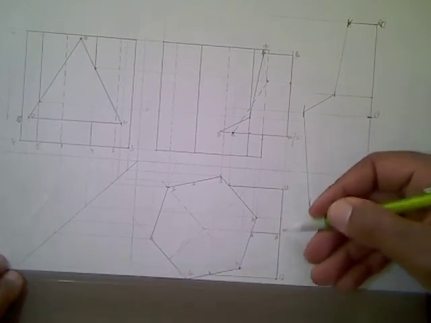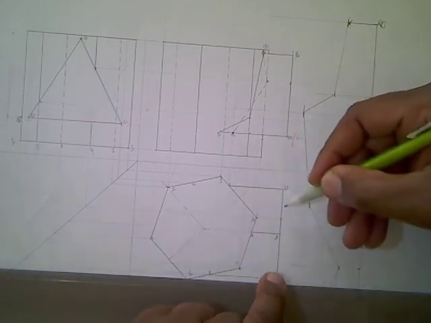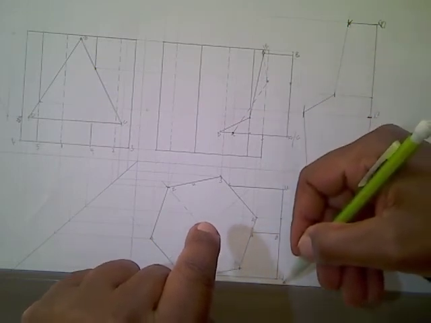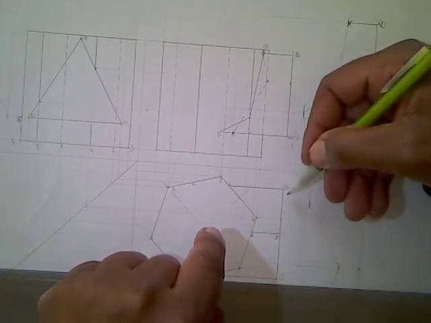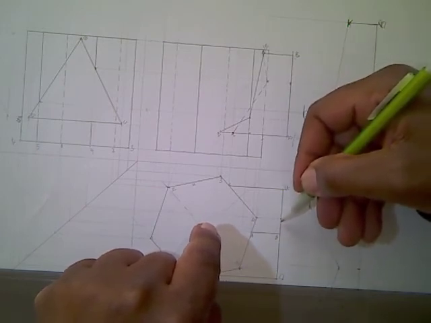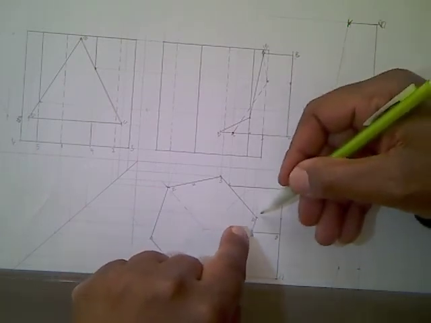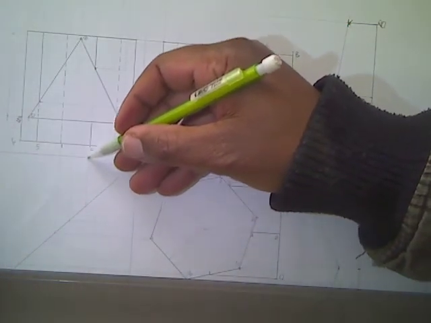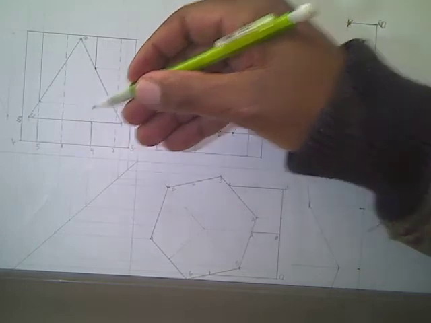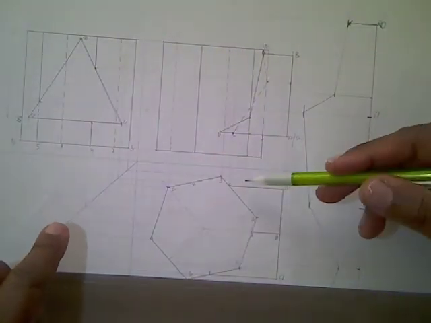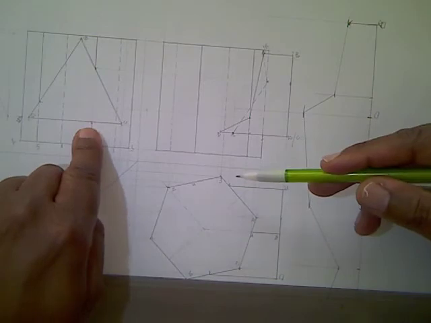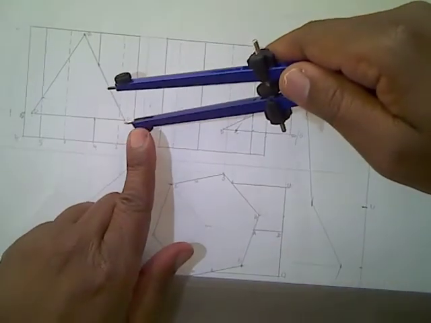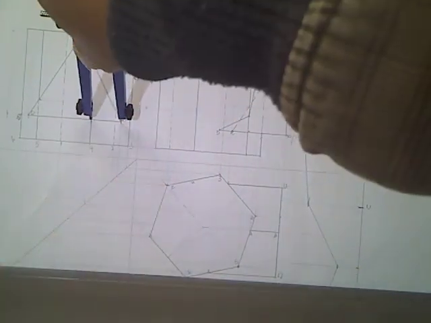From C, as you go to D, you will pass this point first, with this height. Where is this point? We will get it from the true length. There is the true length there, which is now from C to D.